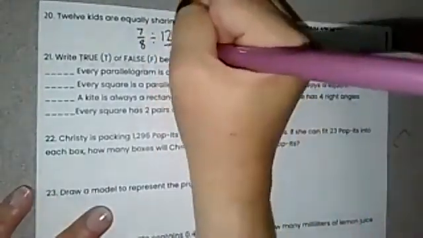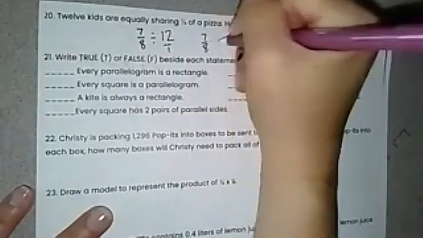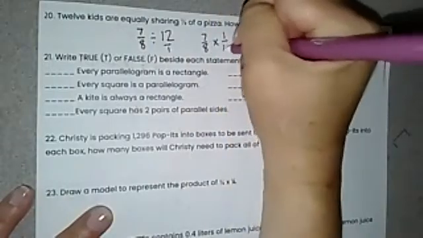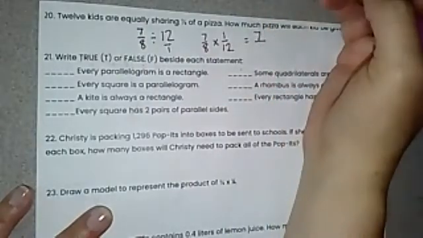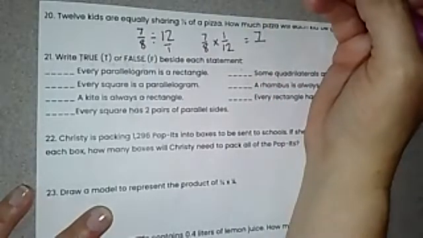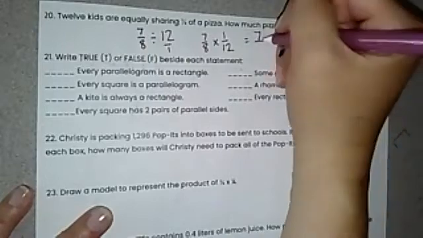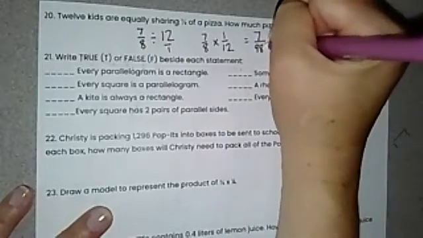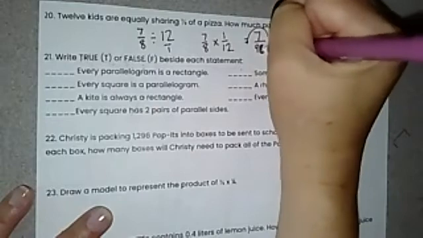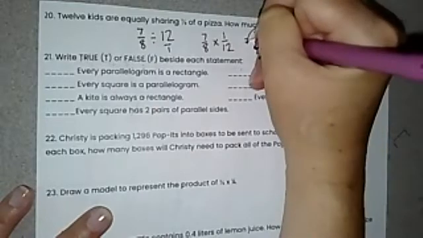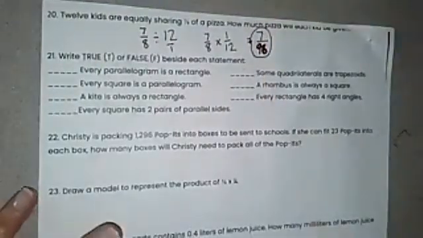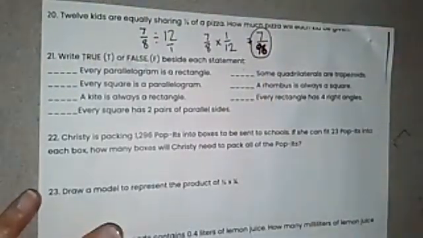Obviously, you got to keep, change, flip it. Keep, change, flip. And that gives you 7 out of, guys, what's 8 times 12? 98. Okay, I don't know my 12 facts. So it's 96. Sorry, I don't know my 12 facts. When I was young, we didn't learn them. So that is 7/96. Every kid is going to get 7/96 of the pizza.